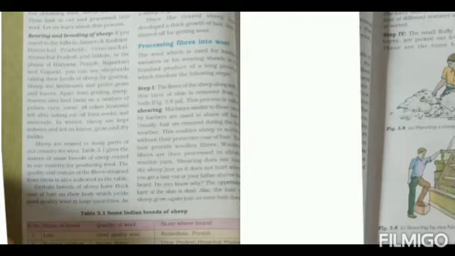Processing fiber into wool. Wool, which is used for making sweaters or for weaving shawls, is a finished product of a long process which involves the following steps. Step 1. The fleece of the sheep with a thin layer of skin is removed from the body, as in Figure 3.8a.